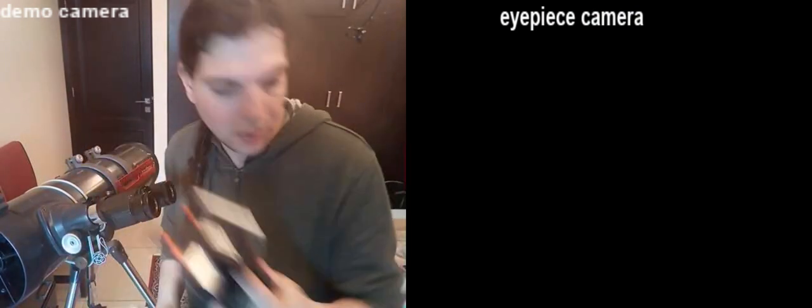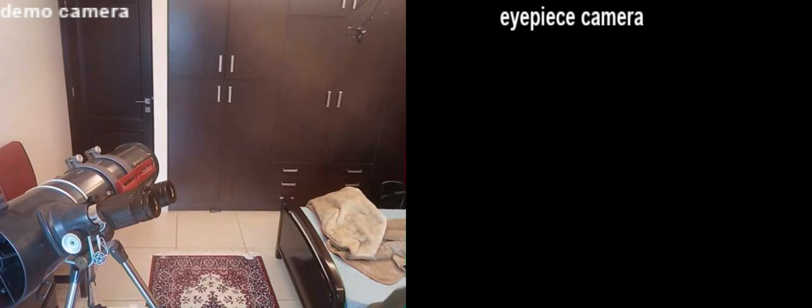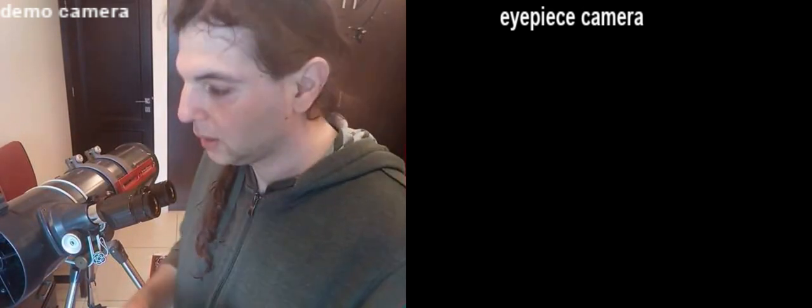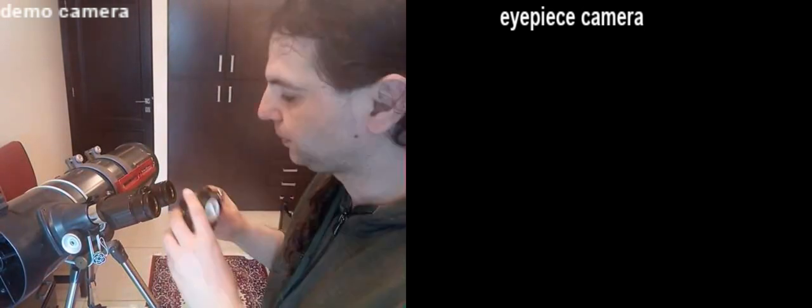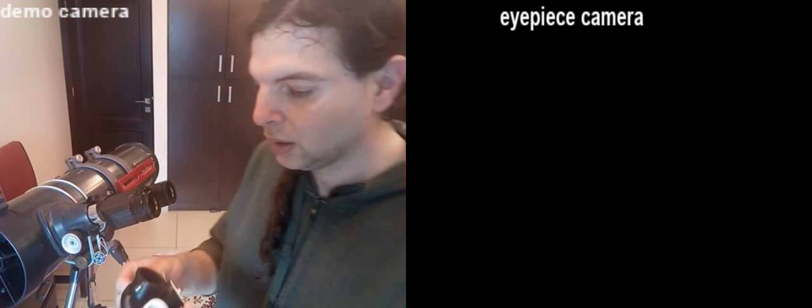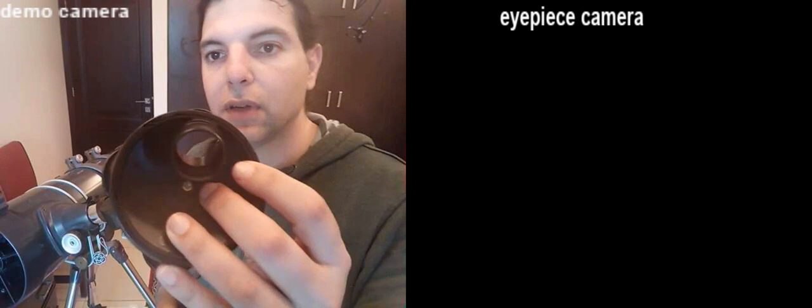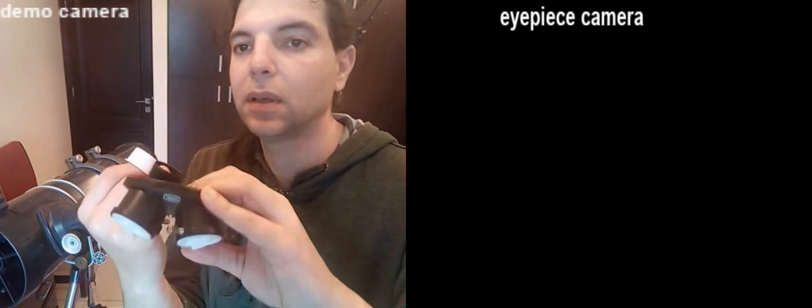Now we're going to add the turret. We're using here a 23mm aspheric eyepiece, which is what we started with, this one which is facing the opening.